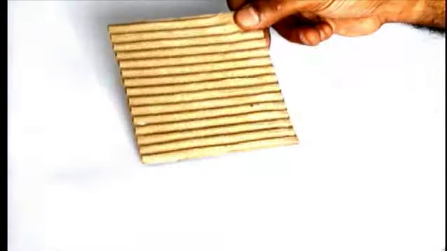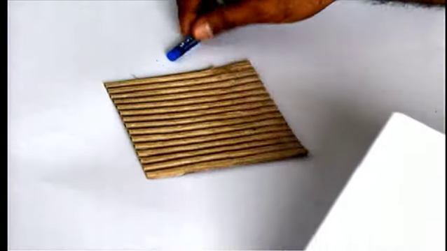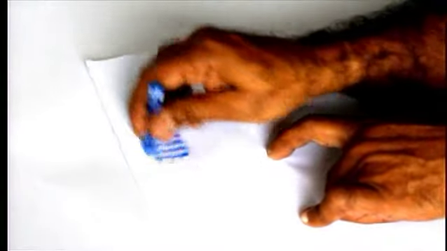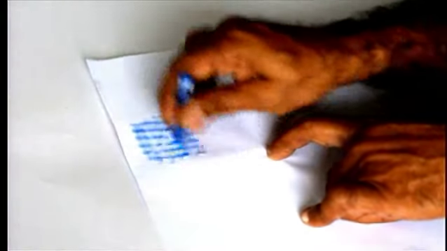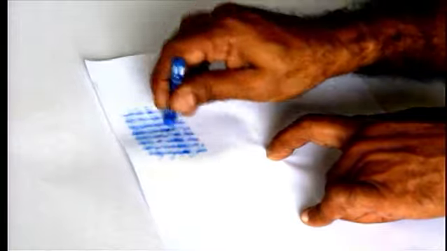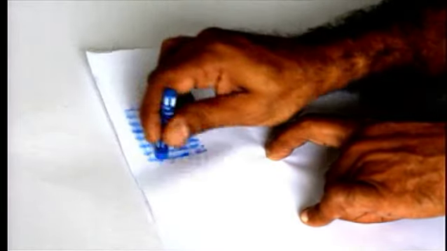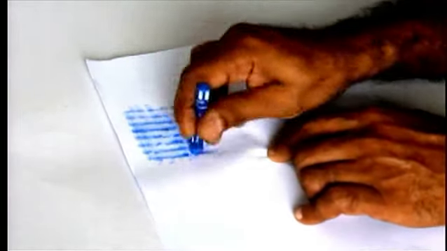Now, I'll show you how to record textures through rubbing. Rubbing is a quick method to record textures. Place your paper on a textured surface. Here, I am using a corrugated board. Press and rub the medium a bit hard, and here you go. The texture appears almost instantly.